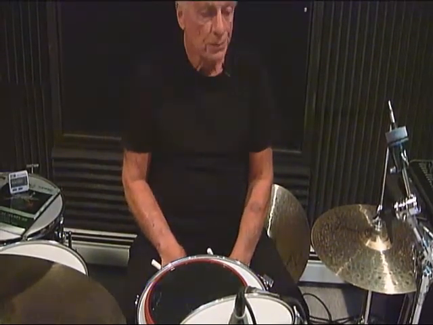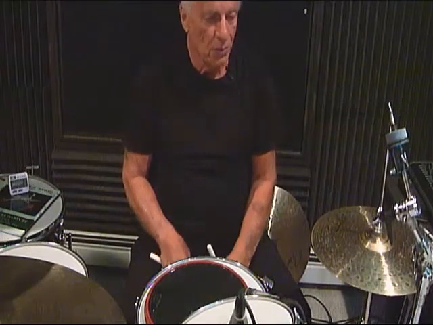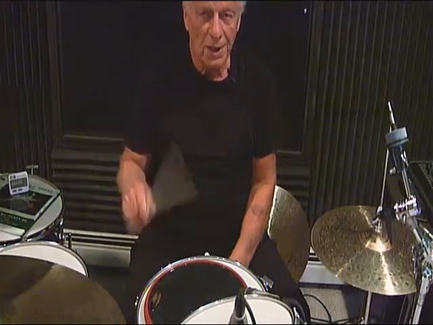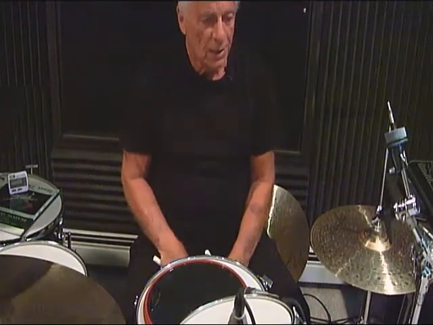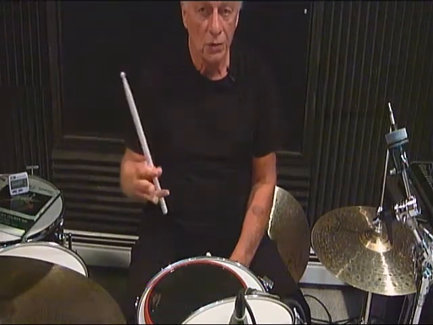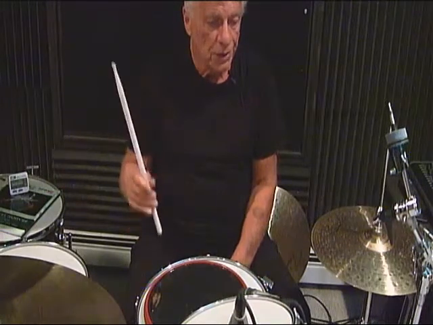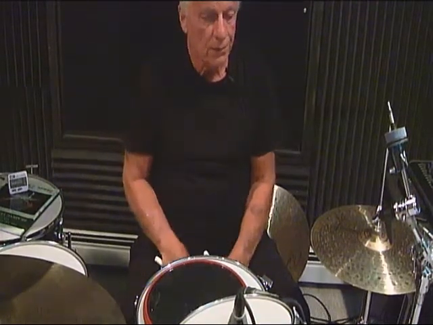Fourth line, measure number 1. 1 and 2 and 3E and 4E and. Line 4, measure number 2. Eighth note triplets and eighth notes. 1, 2, 3, and 4 and.